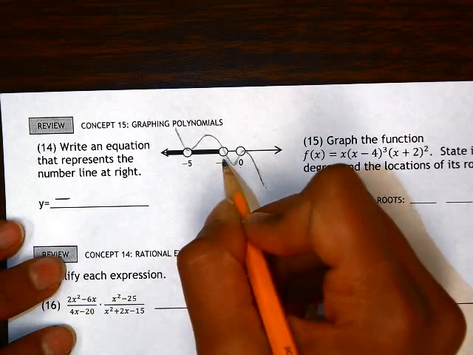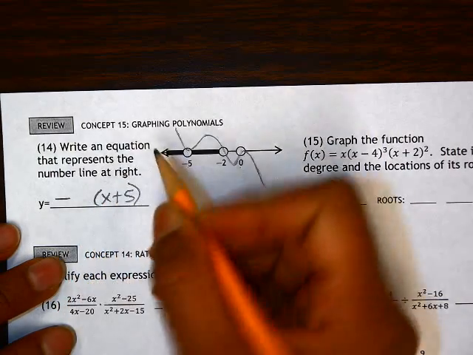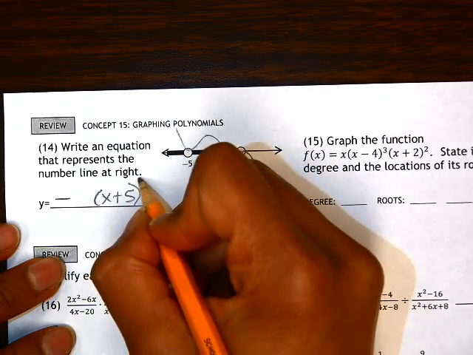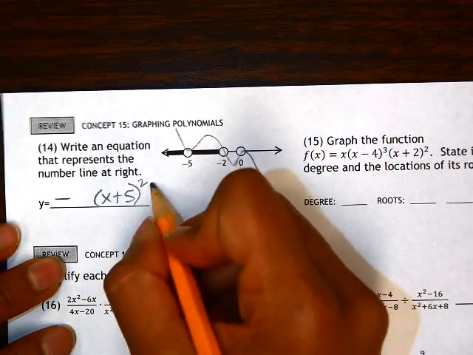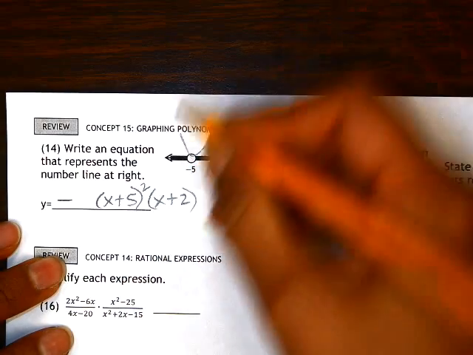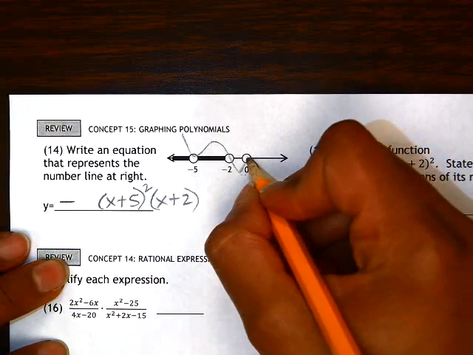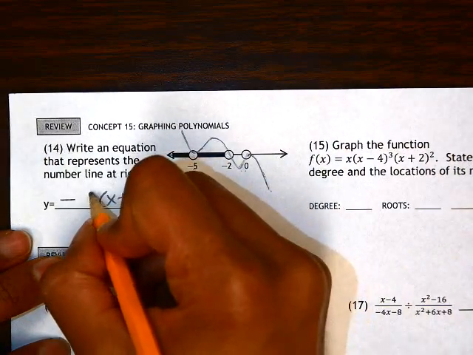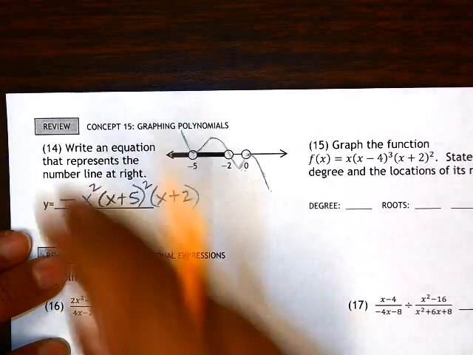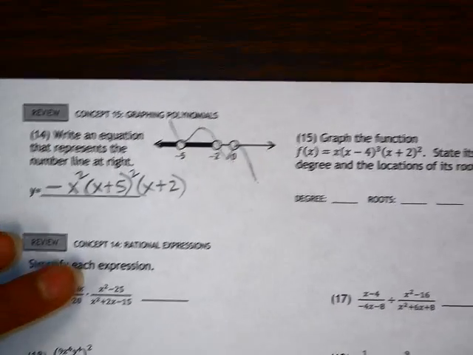These roots tell me that x plus 5 will be one of my factors. And we're bouncing at x equals -5, so I need a squared. x plus 2 is another factor, but I'm not bouncing, so the exponent will stay as a 1. And at 0, if my root is at 0, that means I need an x, and I'm bouncing at that root, so it will be squared. So this is the polynomial that corresponds with that number line.